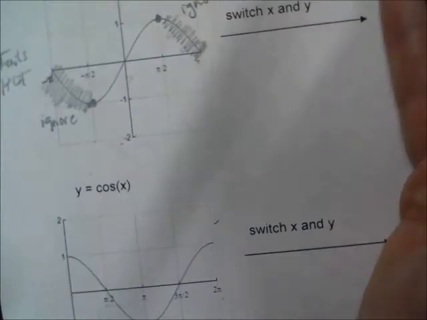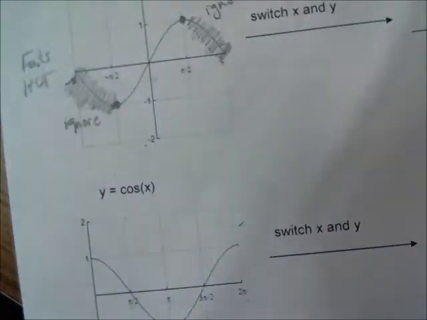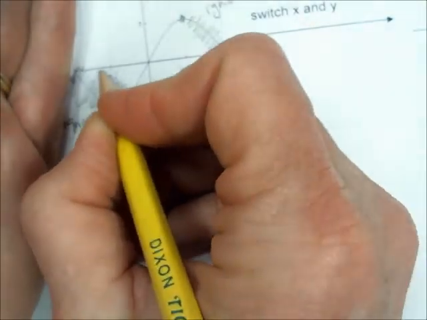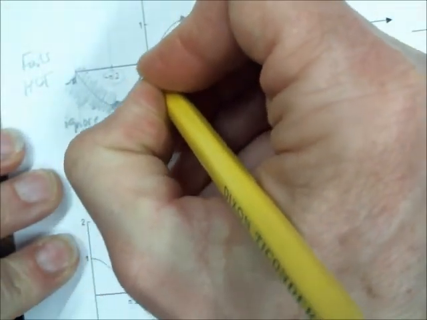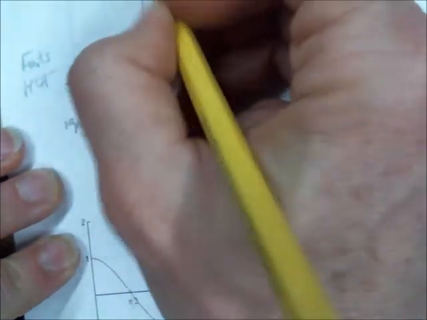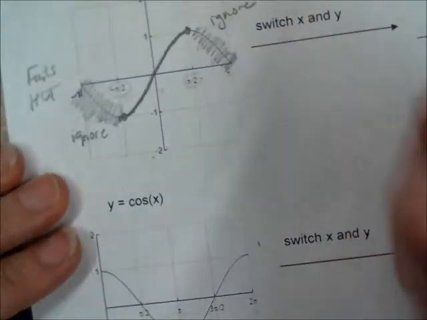This is called restricting the domain. Instead of the domain being all real numbers, the domain is going to start here at x equals negative pi over 2 and end at positive pi over 2. So this right here, it's still a sine curve. This is still the sine curve. It's just been shrunk way, way down.